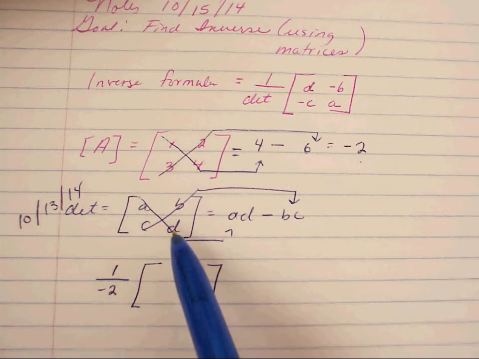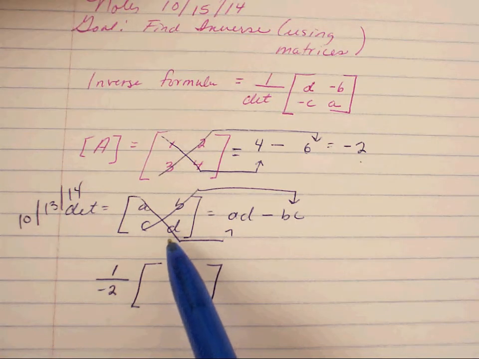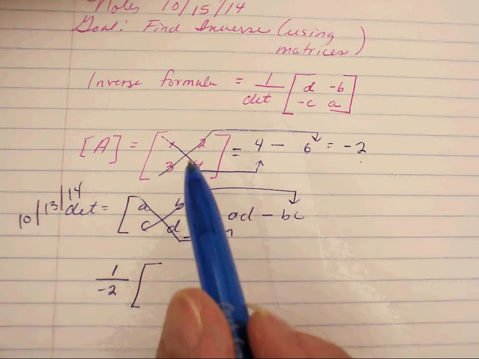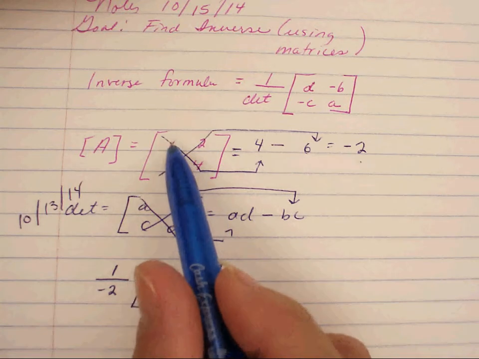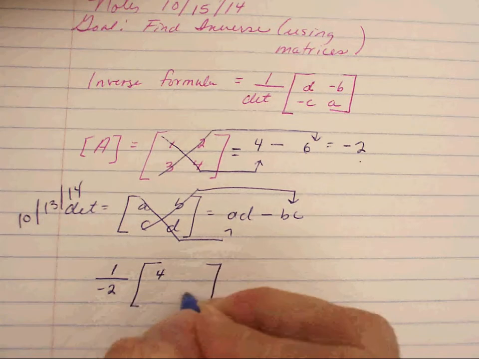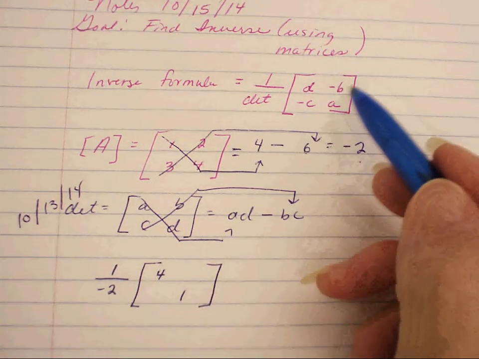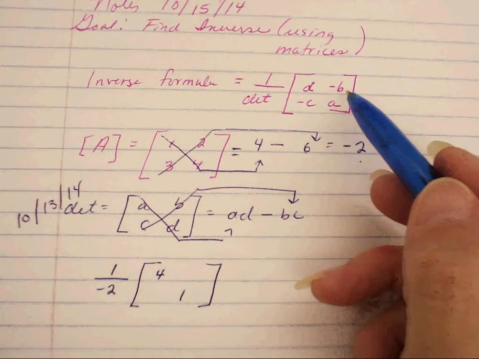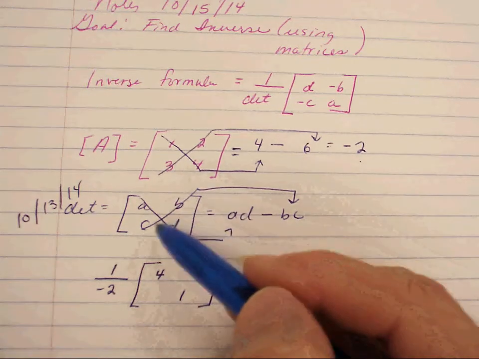So let's look at our original A, B, C, D. What happens to A and D here? Don't they just switch places, Erica? Yeah. So A and D are going to switch places. And so instead of having 1 here, I'm going to have a 4. Instead of having 4 here, I'm going to have a 1.